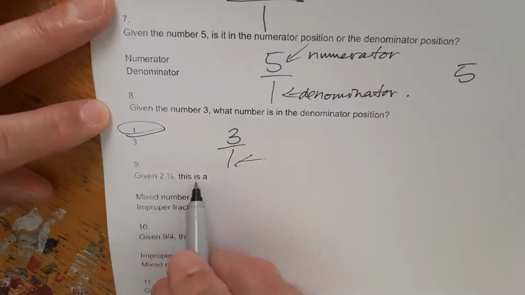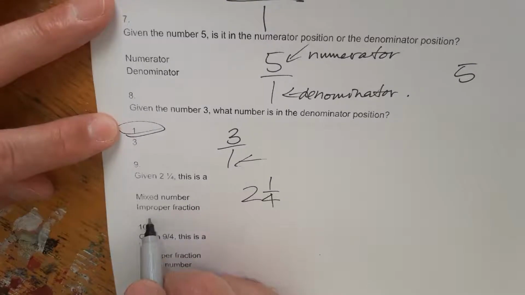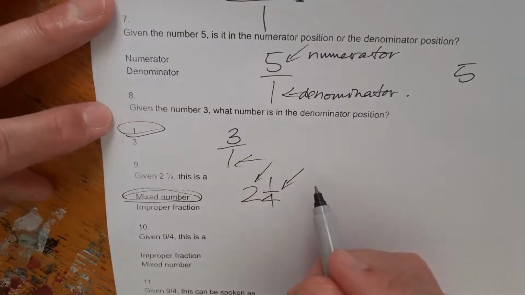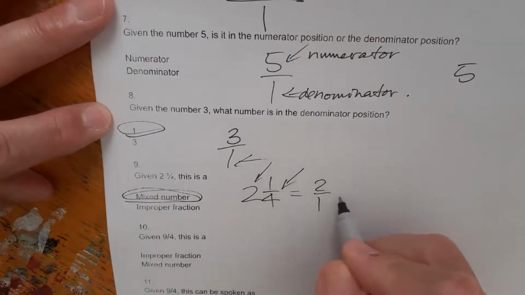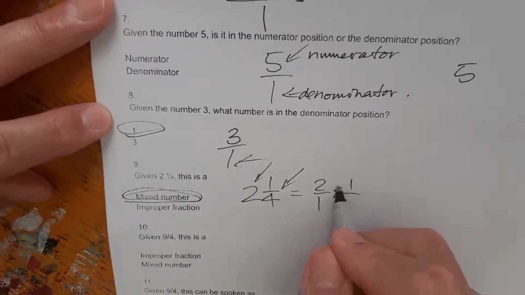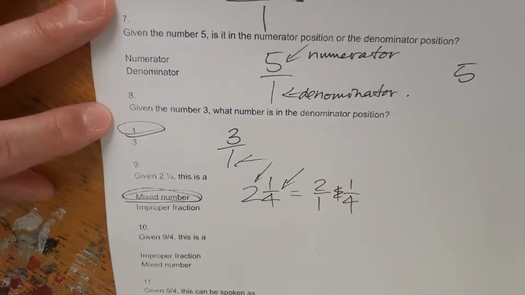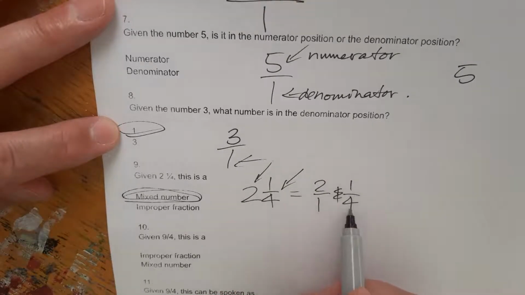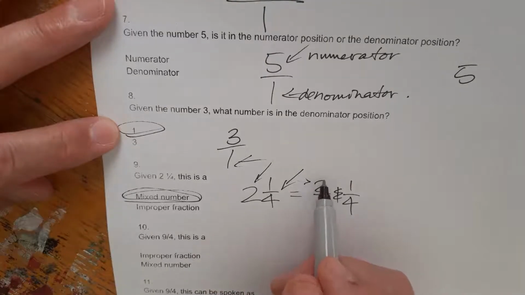Okay. Given 2 1/4, this is a mixed number. Why? Because you have a number sitting here and this fraction, right? I would argue to you the 2 already is a fraction, so what you really have is 2 over 1 and 1/4. I wouldn't say times, I'd say and, just like 2 1/4. That's really what the 2 is. The 2 is also sitting in the numerator position right here.